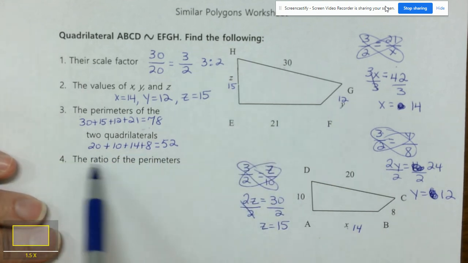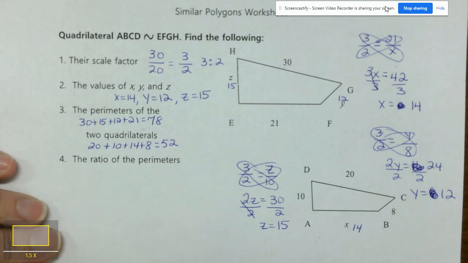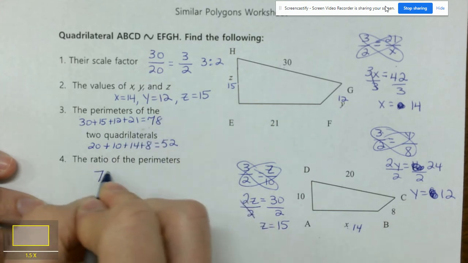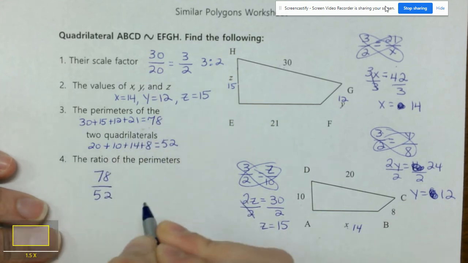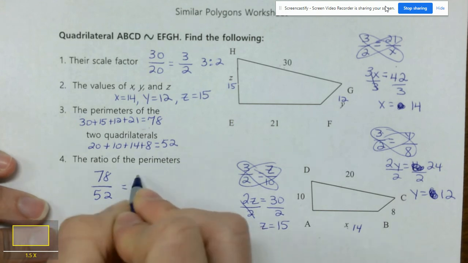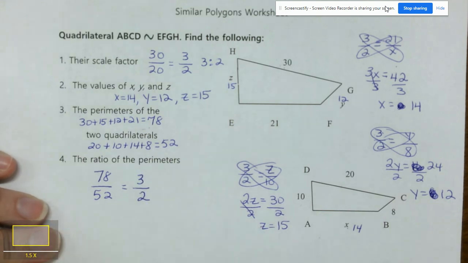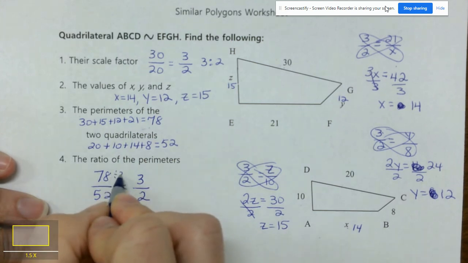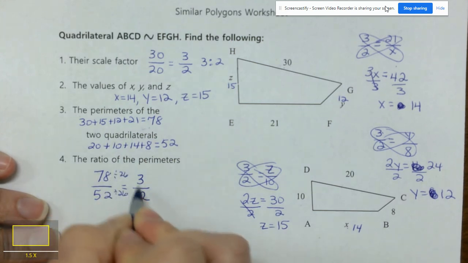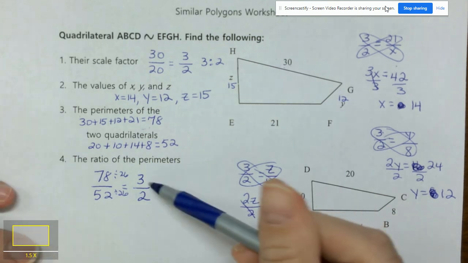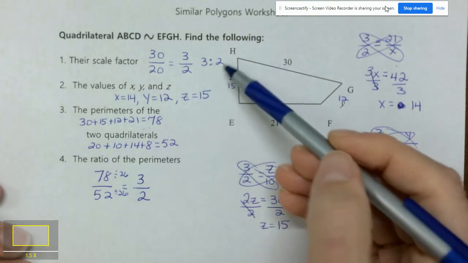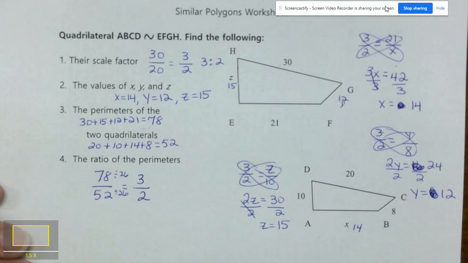Then it asks for the ratio of the perimeters. So this perimeter was 78, and this one was 52. And that actually simplifies to 3 over 2. You can divide both of these by 26 to get that. If you divide by 26 here and divide by 26 here, it simplifies to 3 over 2. Notice that your ratio of the perimeters simplifies to the same thing as your scale factor.